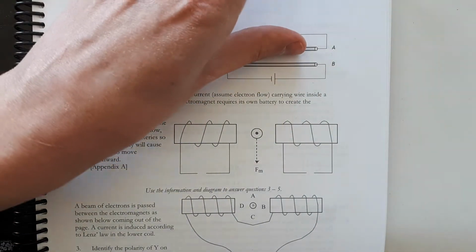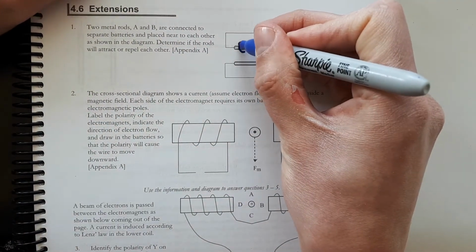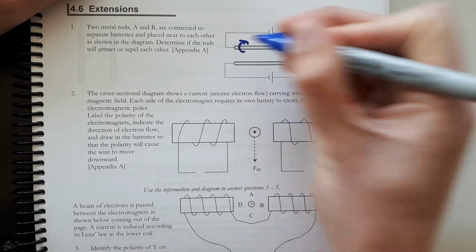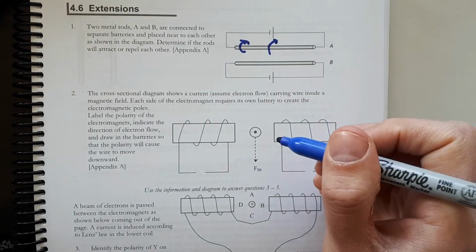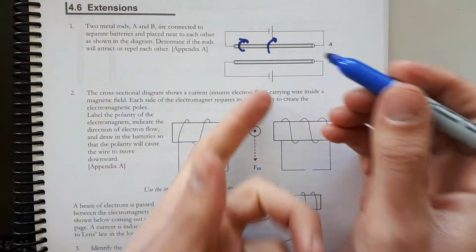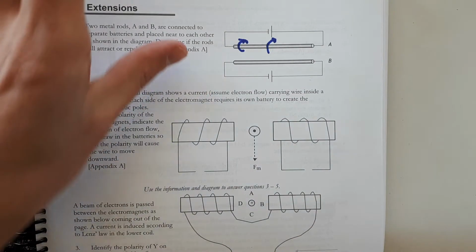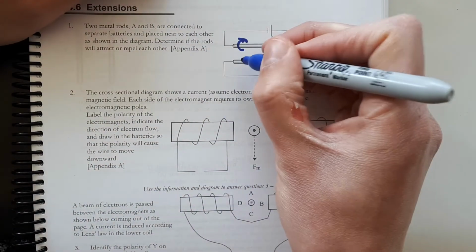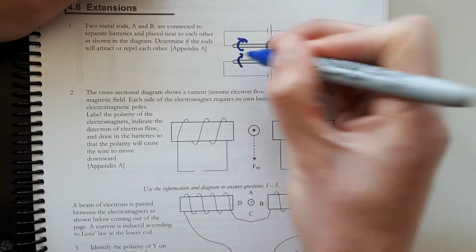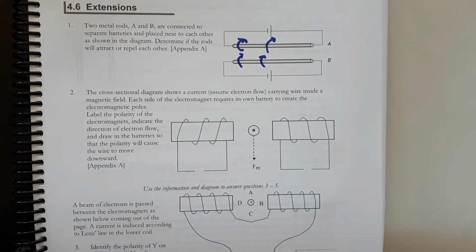My thumb is the direction of electron flow, so the direction of the magnetic field is this way around that coil. Then when I go around the other one, so it goes from this side, goes through there, the direction of the magnetic field is the same. It's that direction.